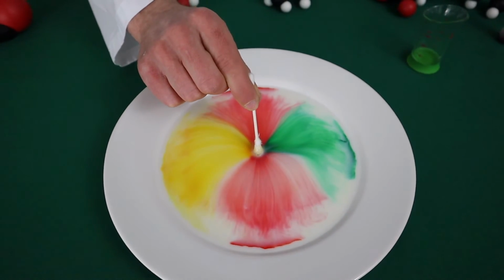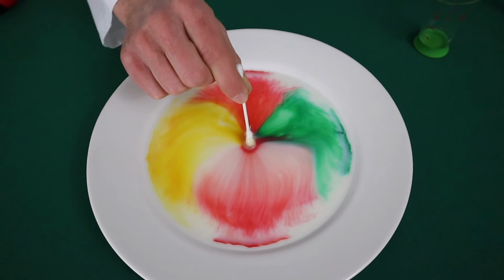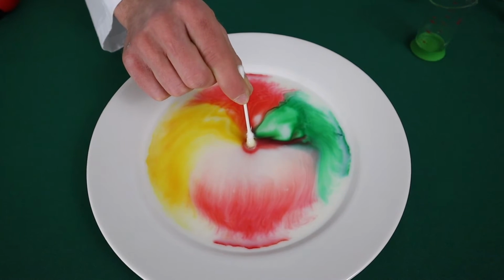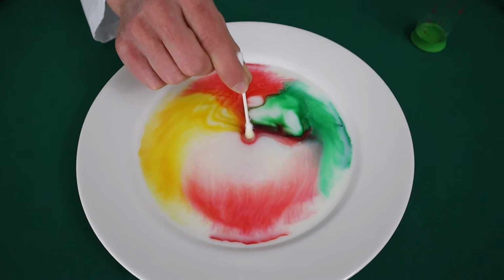Whoa, super cool. Remember, this is happening because of differences in surface tension across the milk's surface.